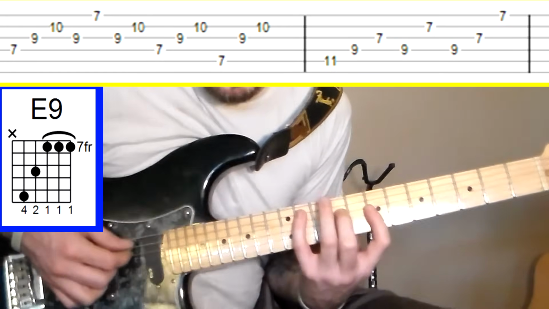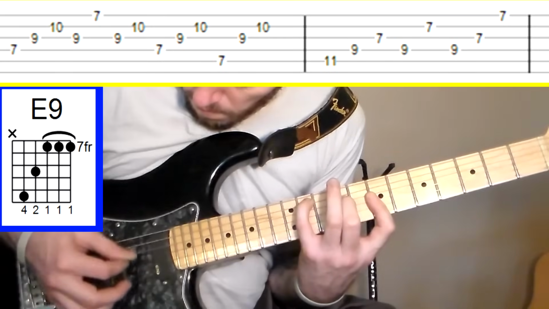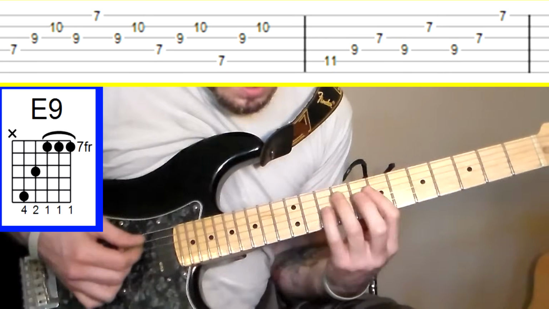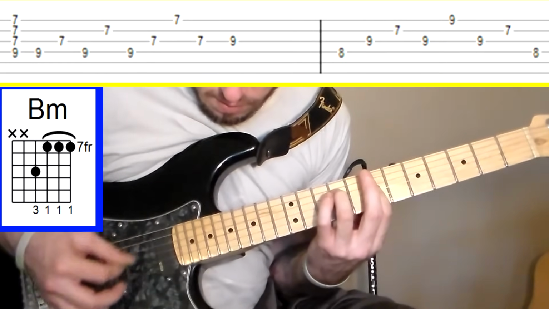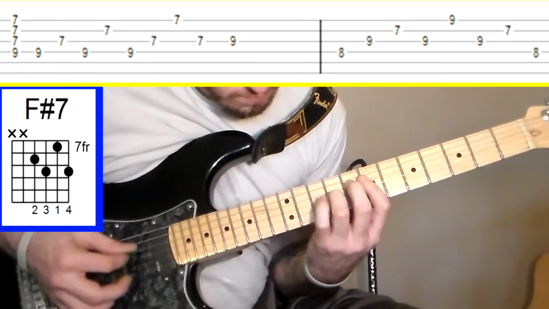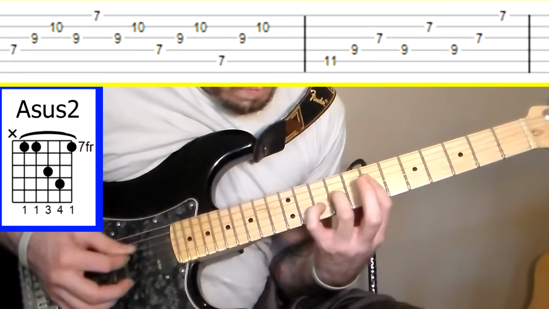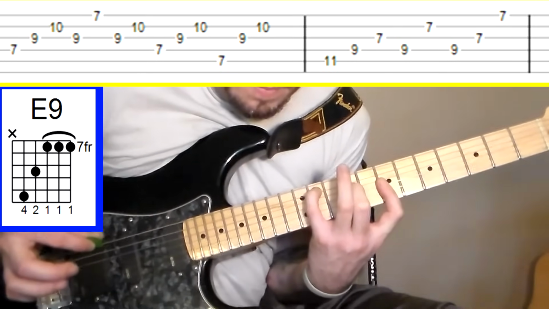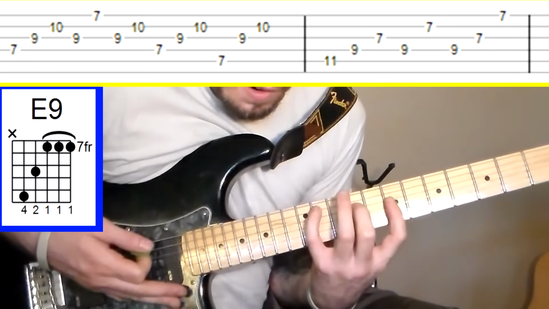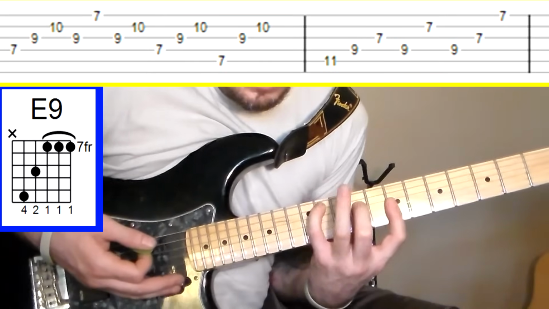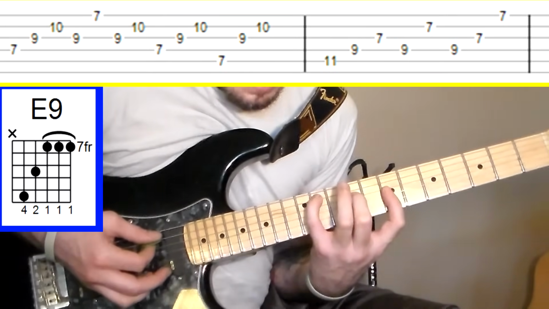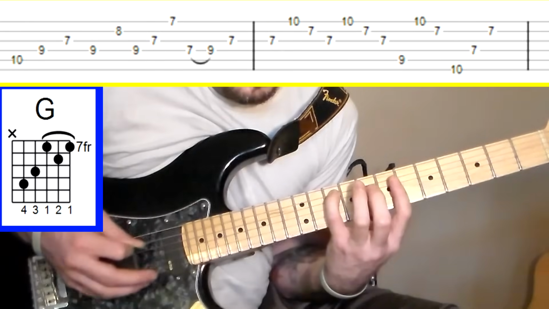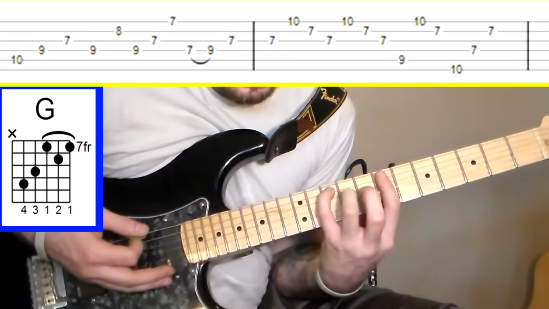Okay, so this one again is a similar pattern to the last one. Okay, so we have. So that might be kind of a weird stretch for you, but you know, with practice you'll get it. And then the next one, you're moving the bass line down a little bit from here. Okay, so the bass line moves down to this, and you're landing on a G chord.